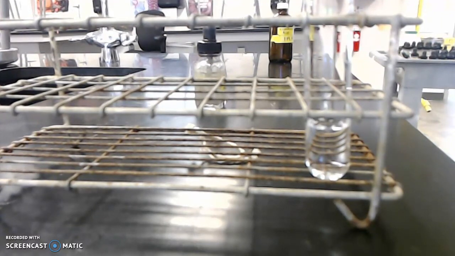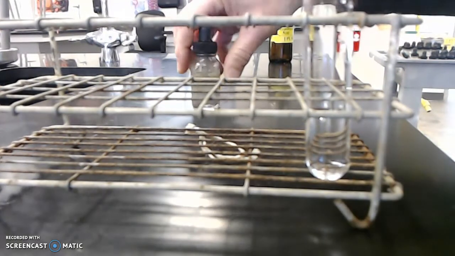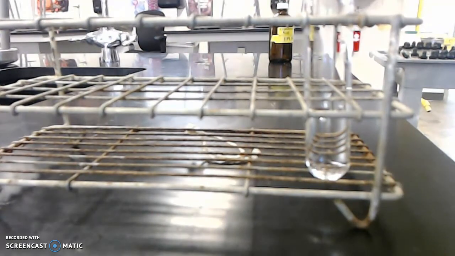Okay, now I'm going to add some silver nitrate. It says to add a few drops. I'm going to add a little bit more because on the video it's not going to show up all that well. So I'm going to add a little bit more than what we are supposed to add.